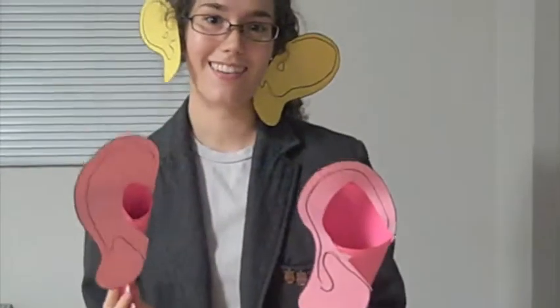Alright, so now that we know the normal hearing system, we're going to talk about the Down syndrome hearing system. Now, sometimes they hear pretty well, but most of the time, one of the characteristics that comes with Down syndrome is a small ear. So compare this normal ear to small ear. Normal ear, small ear. Got it?